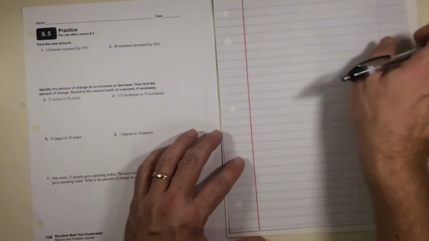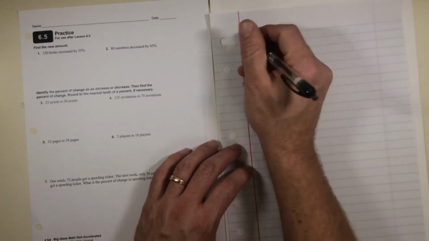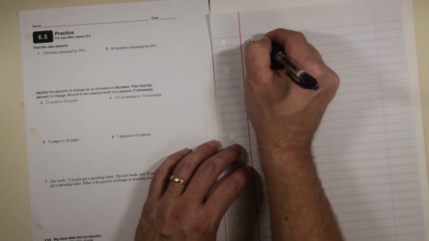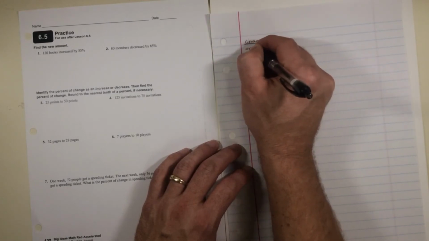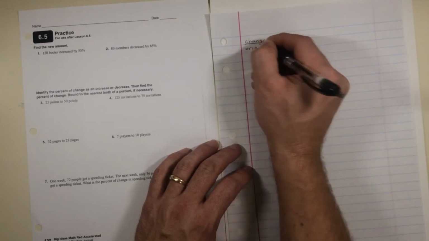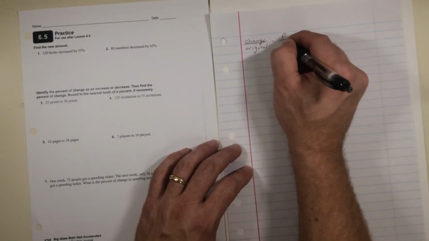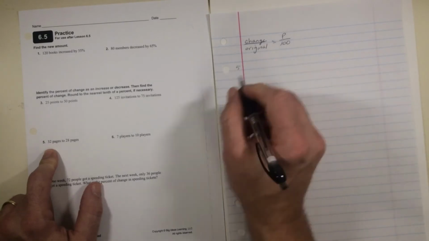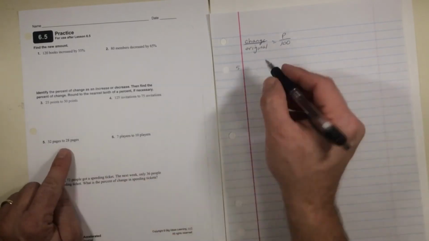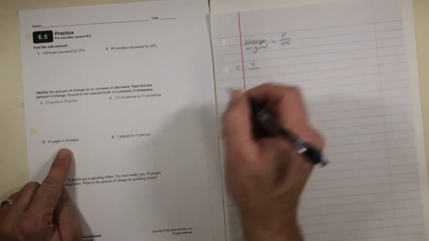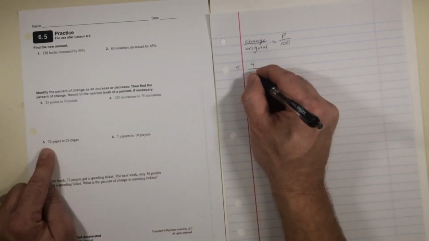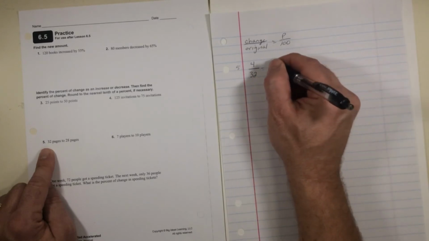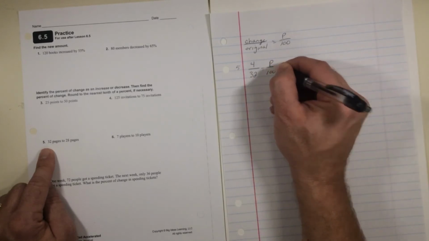I'll rewrite that equation on the top of this page. We have change over original equals my percent over 100. So we're on to number 5. My change, remember, is I subtract these. 32 minus 28 is 4. The original is my 32 equals the percent change over 100.